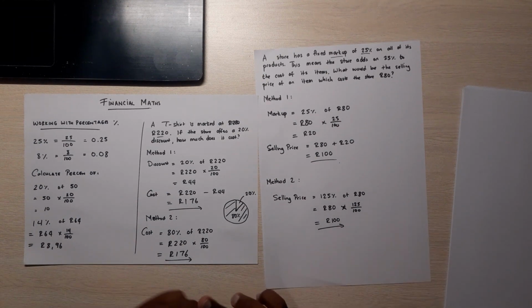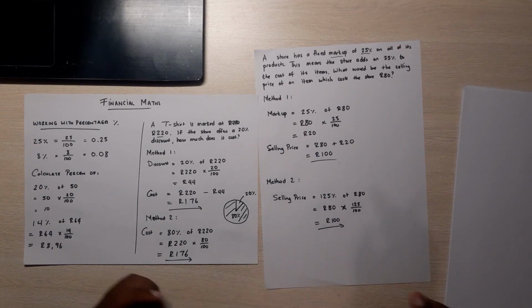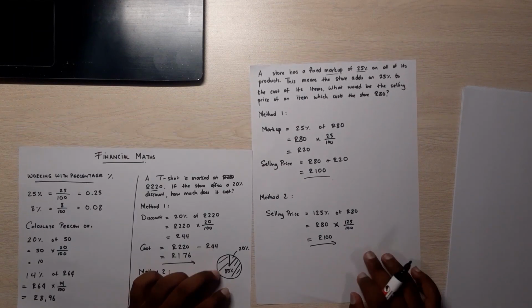In short, but again, do what you understand. Do what makes sense to you, right? There's two methods. They both work fine. Okay. Let's do a couple more.